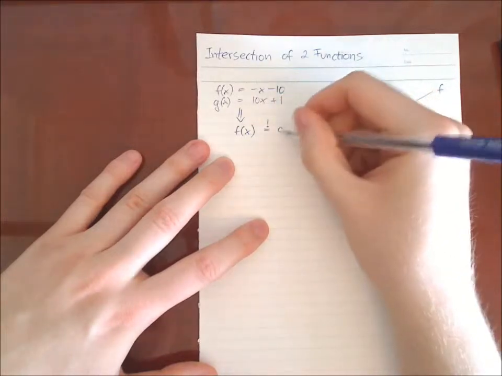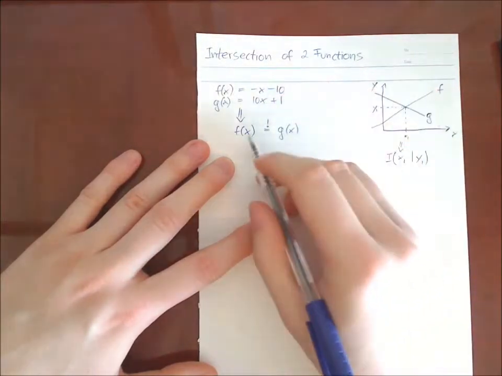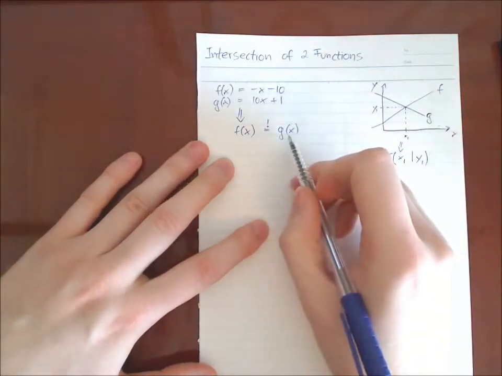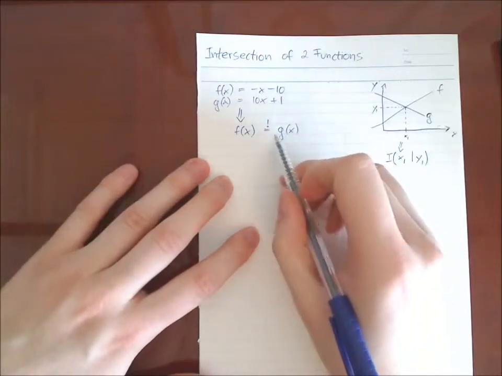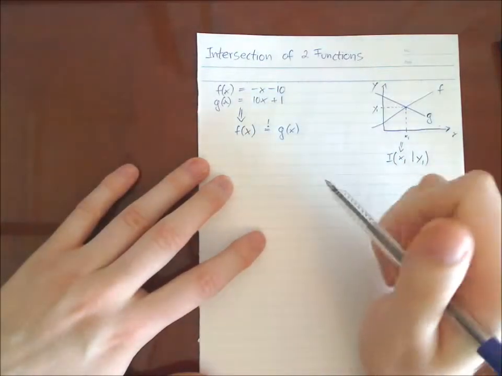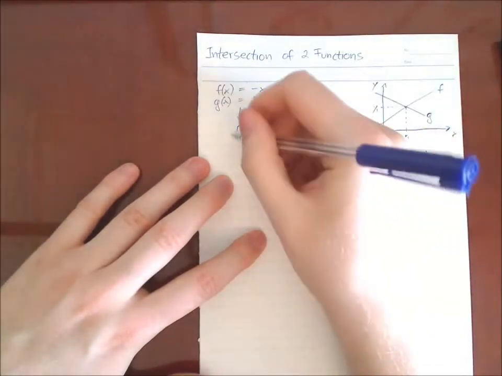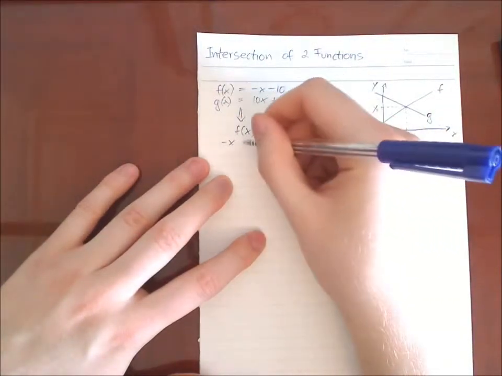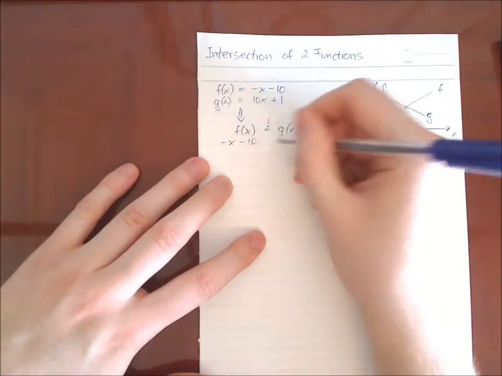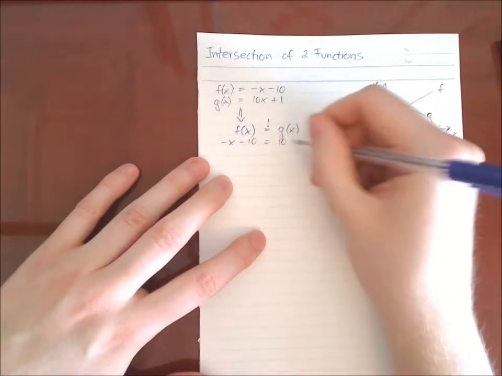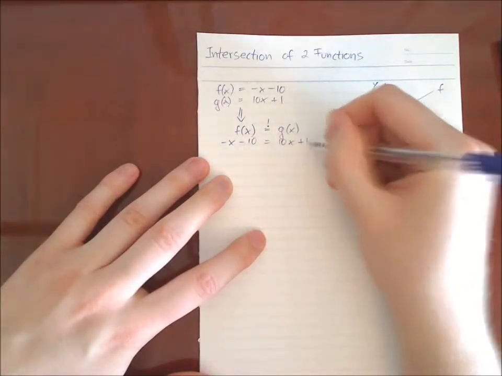We have to equate f and g. So f is supposed to be the same as g. If it is, we don't know yet, but it is supposed to be the same. We just assume this and see what's going to happen. So let's calculate it. Minus x minus 10 is 10x plus 1.